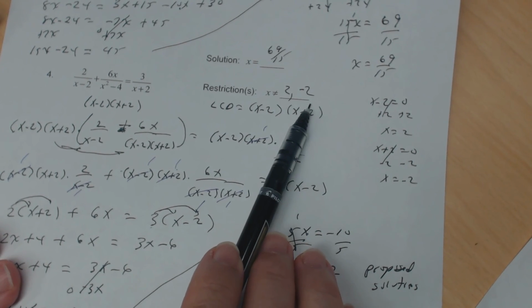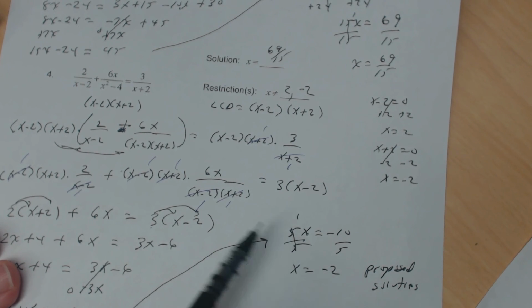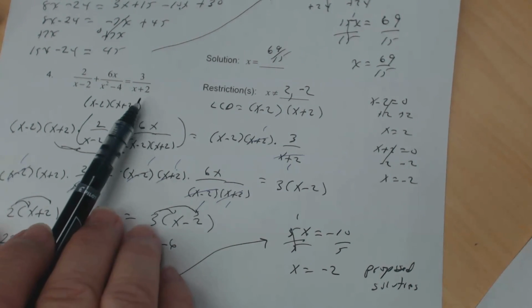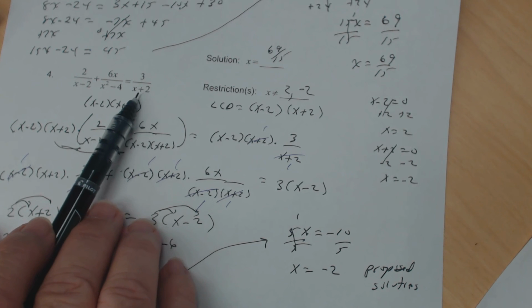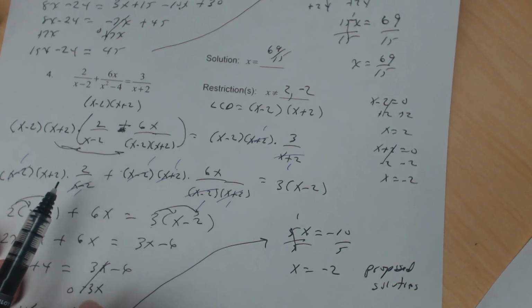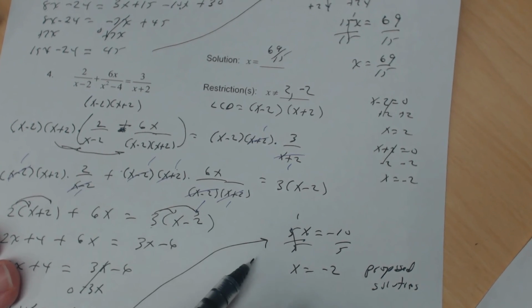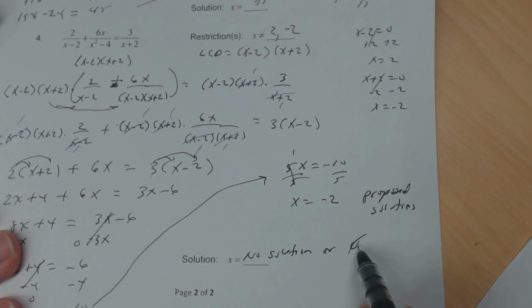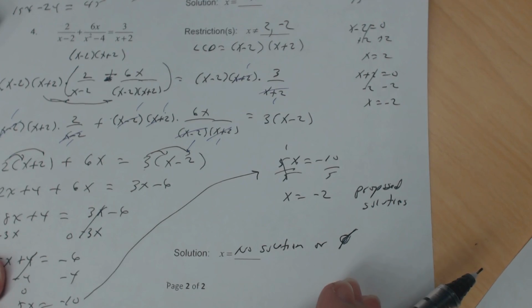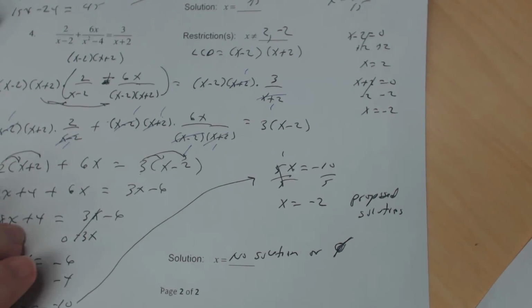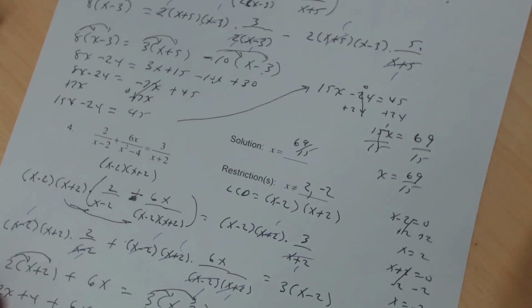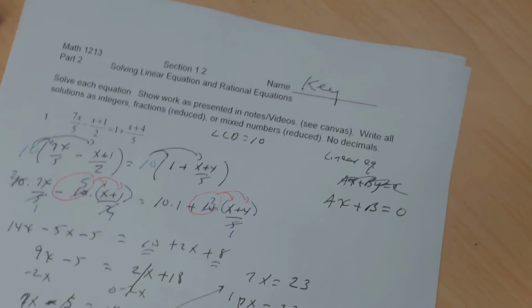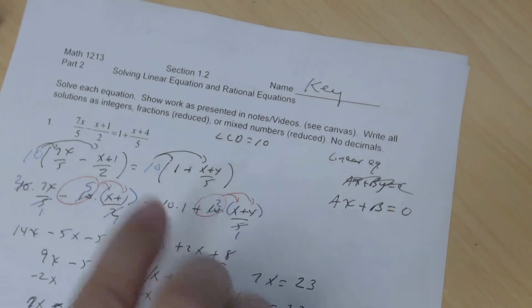Well, it turns out I cannot use it. It's a restriction, because what happens is here, let's use this one. When I plug in negative 2, negative 2 plus 2 is 0, and I can never divide by 0. So right away, it's not a solution. So you'd say x equal no solution. Or you can say the empty set. Just write the symbol for empty set. Okay, so that takes care of worksheet 2, the worksheet in section 1.1, part 2.